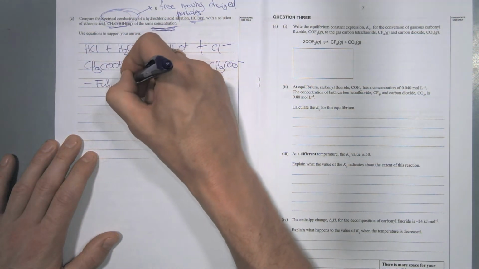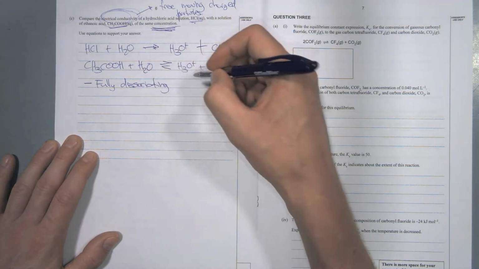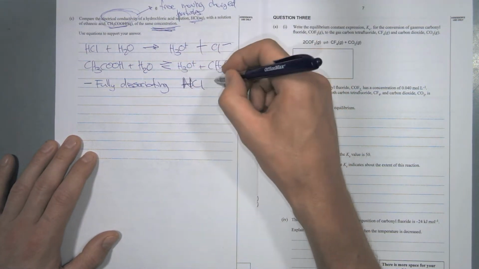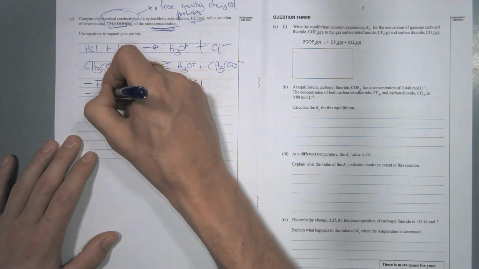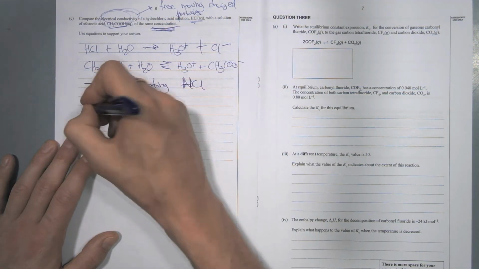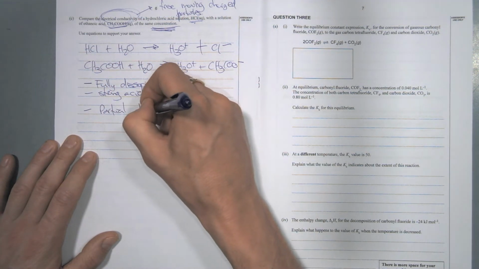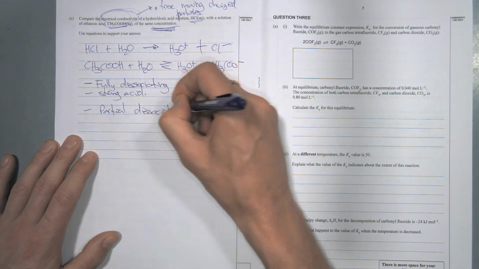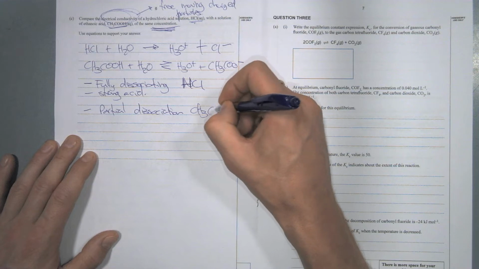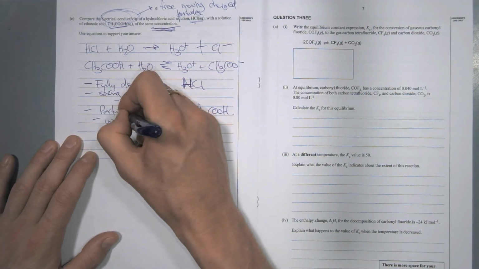So the point here is fully dissociating in the case of HCl, because it's a strong acid. Partial dissociation of CH3COOH, ethanoic acid, because it's a weak acid.